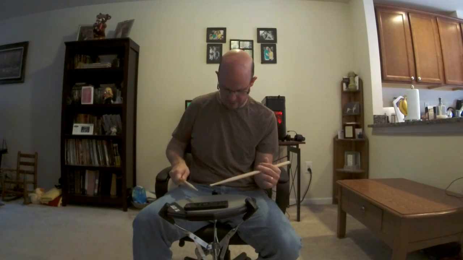1, 2, 3 and 4 and 1 and 2 and 3 and 4 and 1 and 2 and 3 and 4 and 1 and 2 and 3 and 4 and 1 and 2 and 3 and 4. Okay, so there's your eighth note triplet.